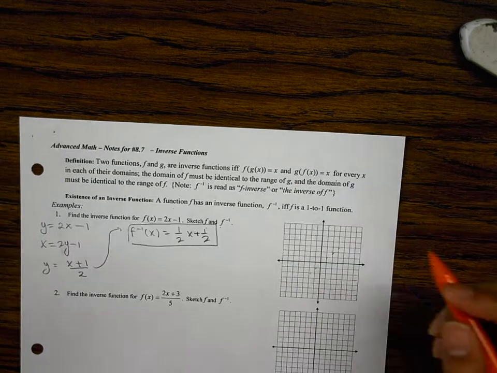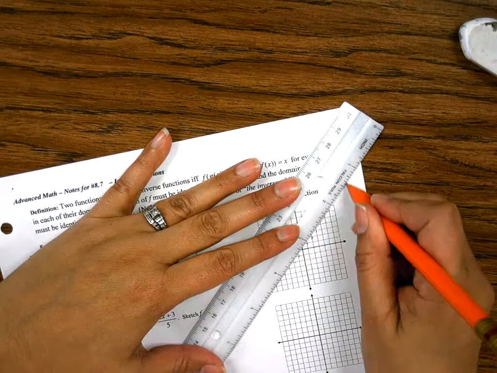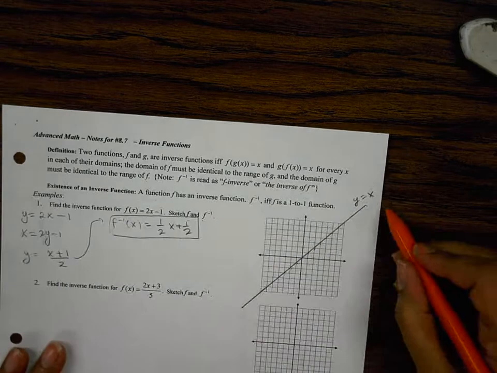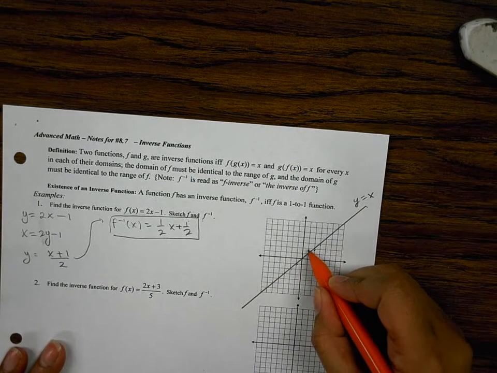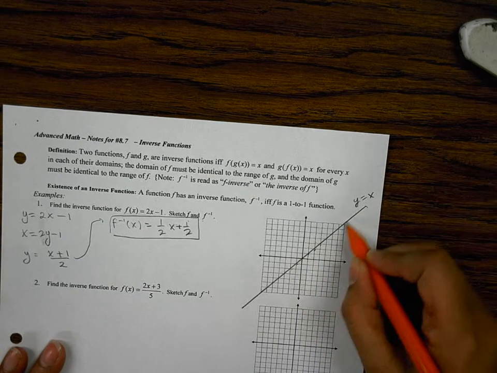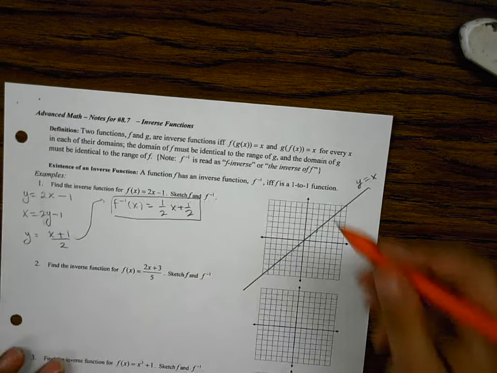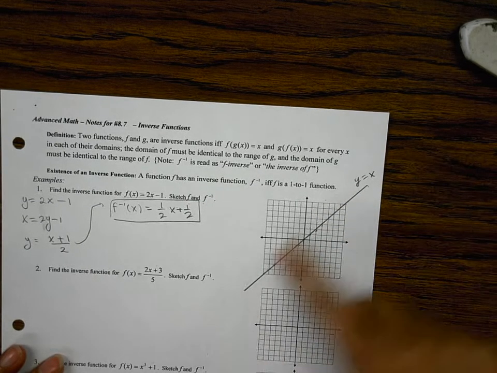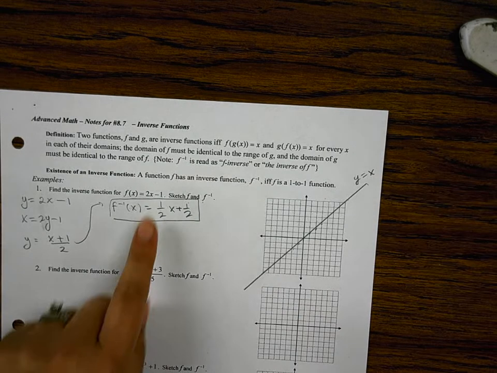First thing I'm going to do is draw my y equals x line. Remember, your y equals x line goes through the origin from corner to corner. That's y equals x. It has a y-intercept of 0, so it's at the origin, a slope of 1, up 1 over 1. If you just keep doing that, you go from corner to corner. I graphed that in to show that the two lines are going to be reflective across this diagonal.